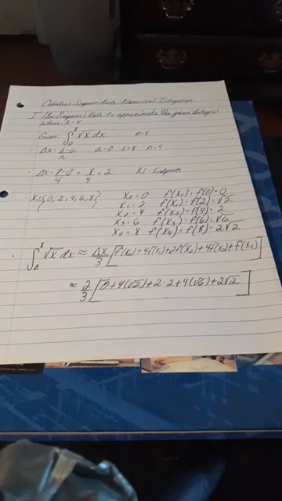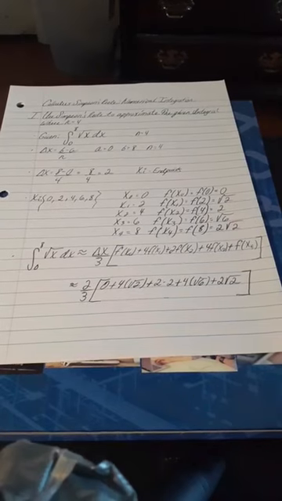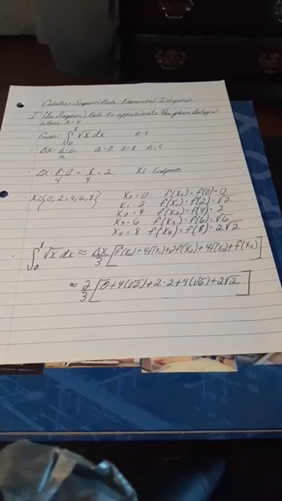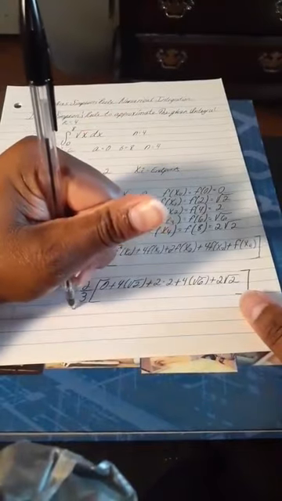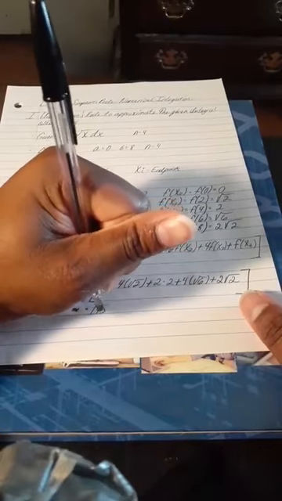Get 2 over 3, and multiply that by 0 plus 4 times the square root of 2, plus 2 times 2, plus 4 times the square root of 6, plus 2 square root of 2. It looks like we're going to get 14.85.